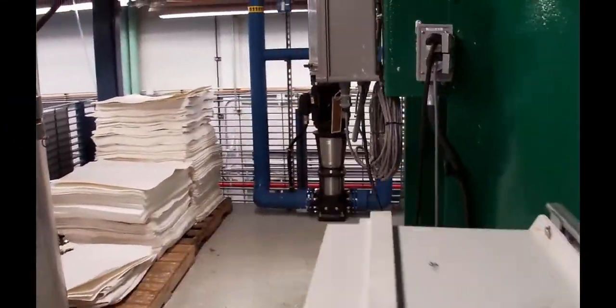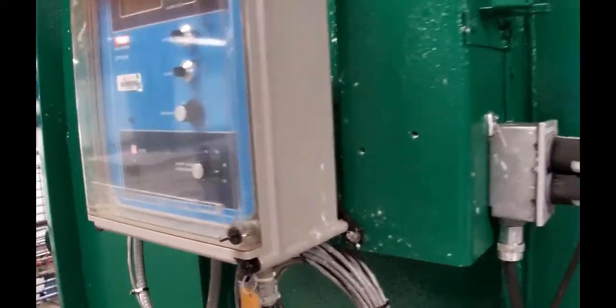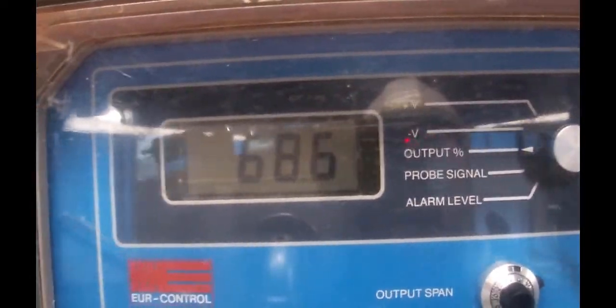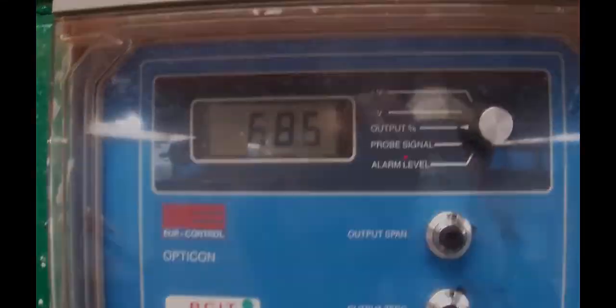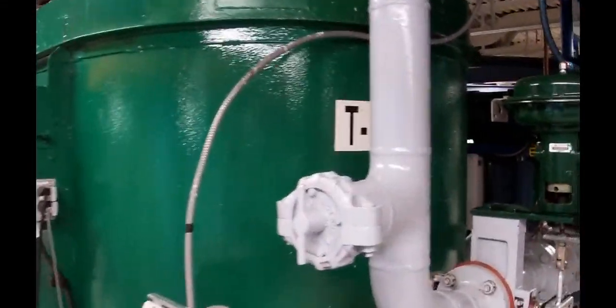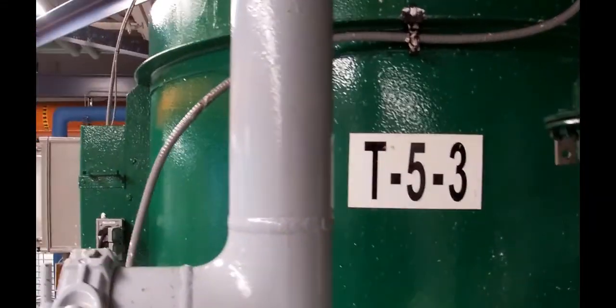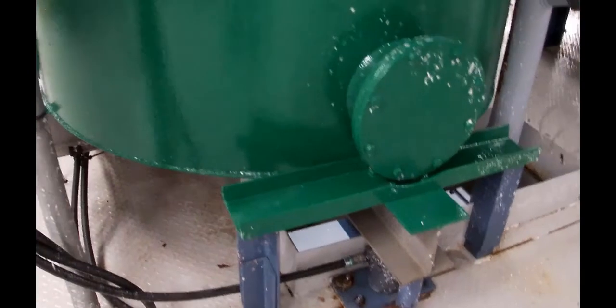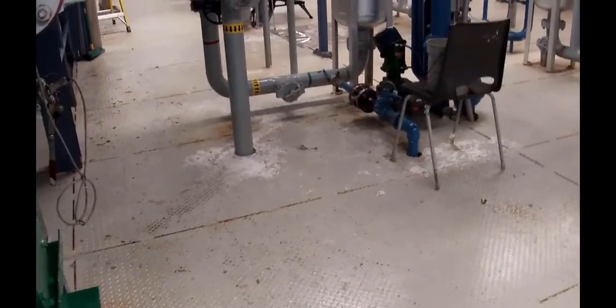I go around the corner. We've actually got that consistency meter right there. Tank 5.3 guy right here is actually on load cells, so there's one down here and two more at the back corner, and they go.